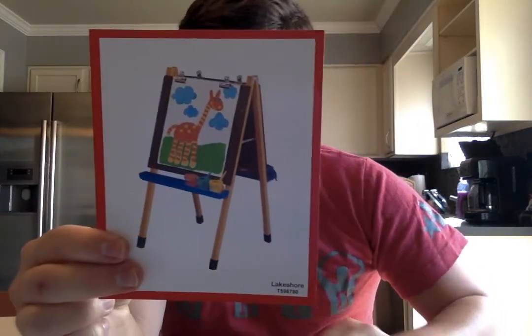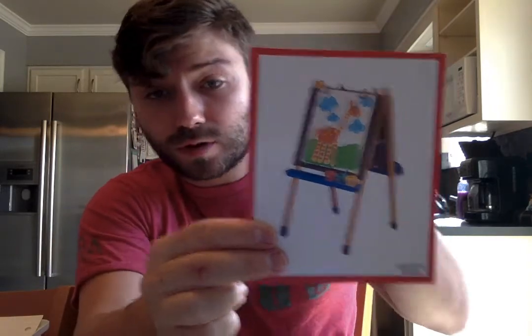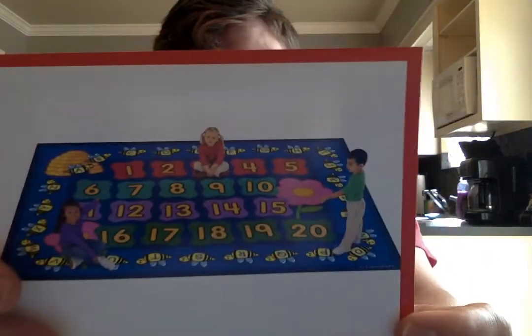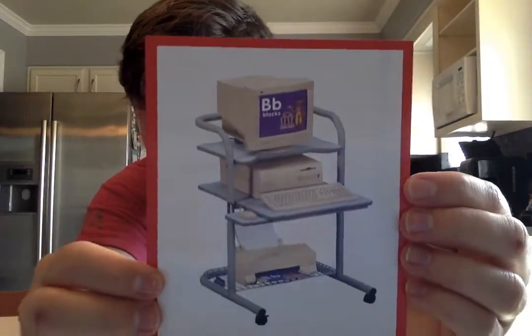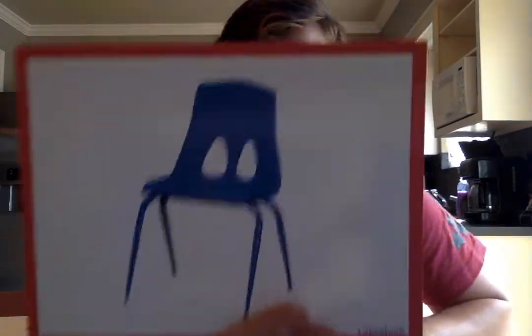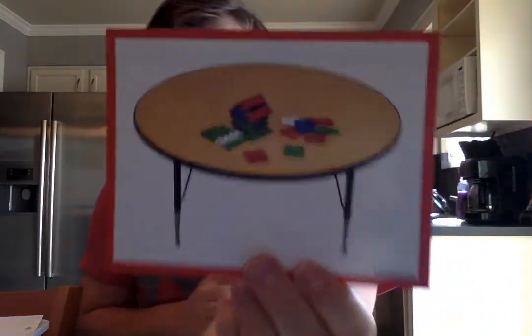An easel, which if teachers have one, it's usually by the carpet area so that they can show you their work. And then we have a rug, which again, some teachers call it a carpet. A computer, which again, we use Chromebooks now, so it's a lot different. The chair, which is where you sit. And a table, which is where you can do work, or you can set things on top of it.